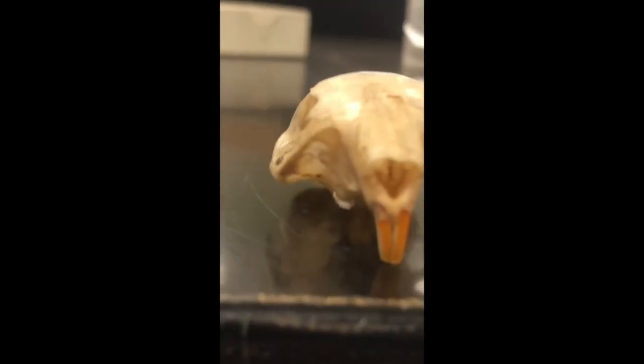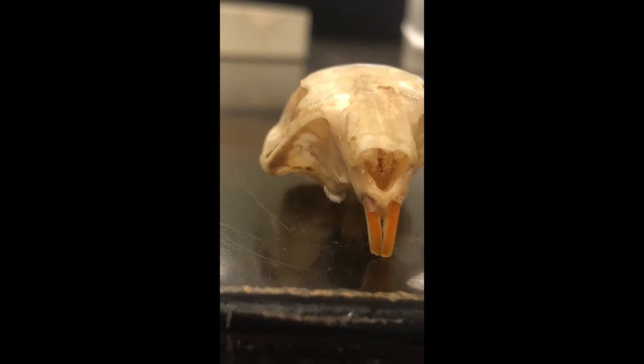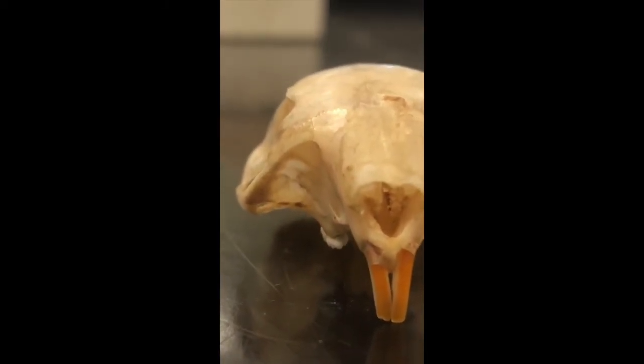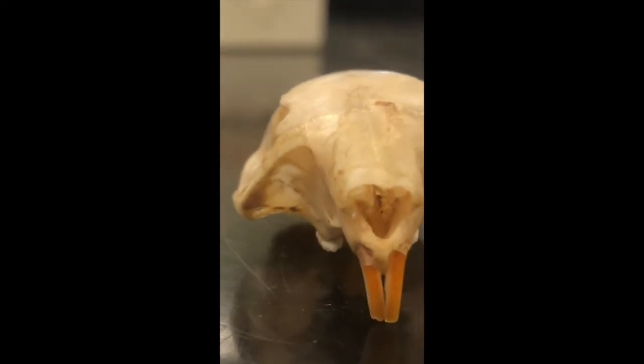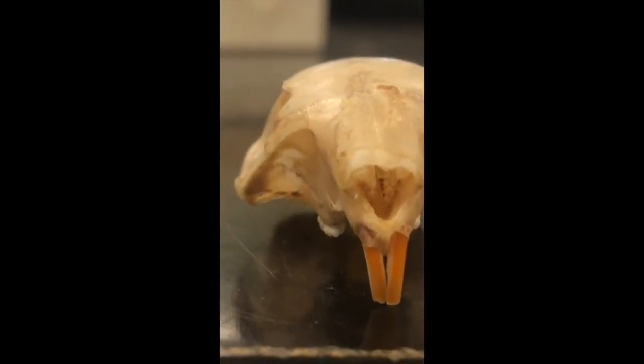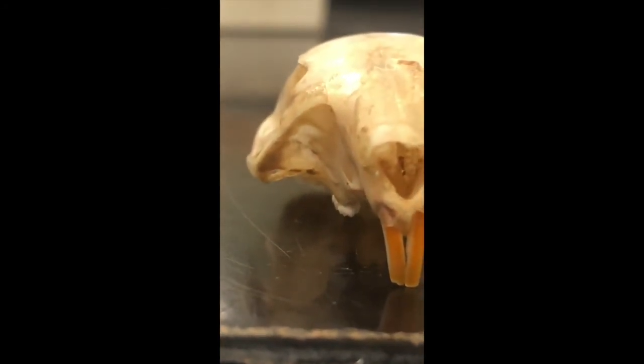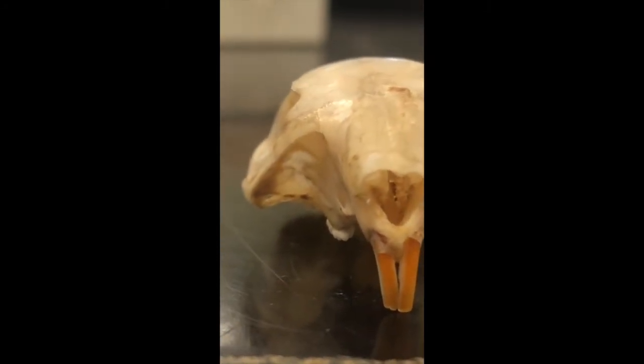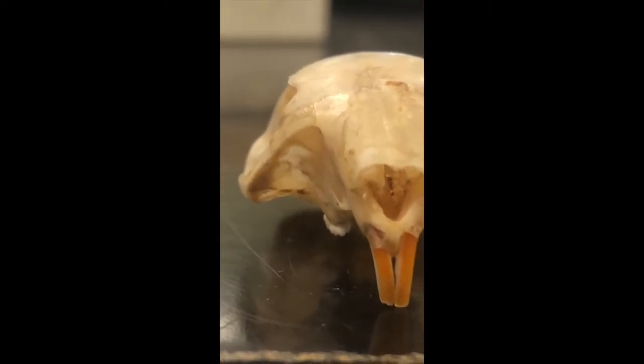So note that the infraorbital canal is very low. It kind of has a teardrop or oval shape to it and is pretty small. So low, teardrop, infraorbital canal.